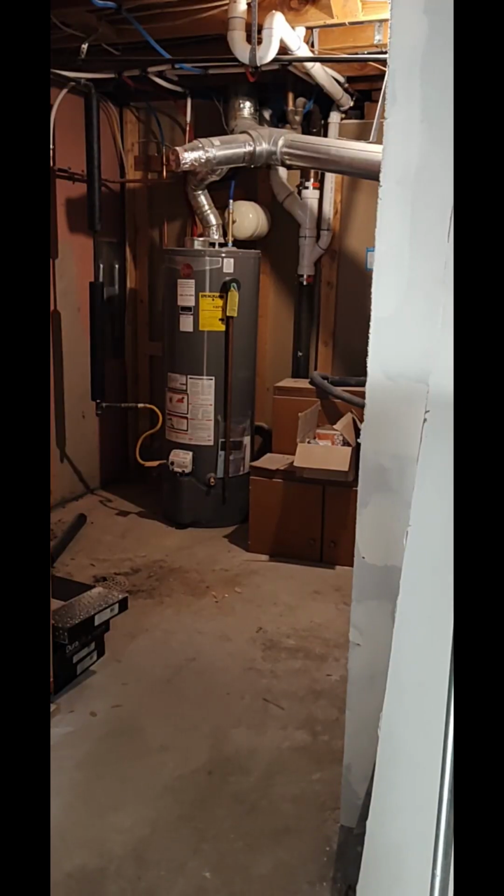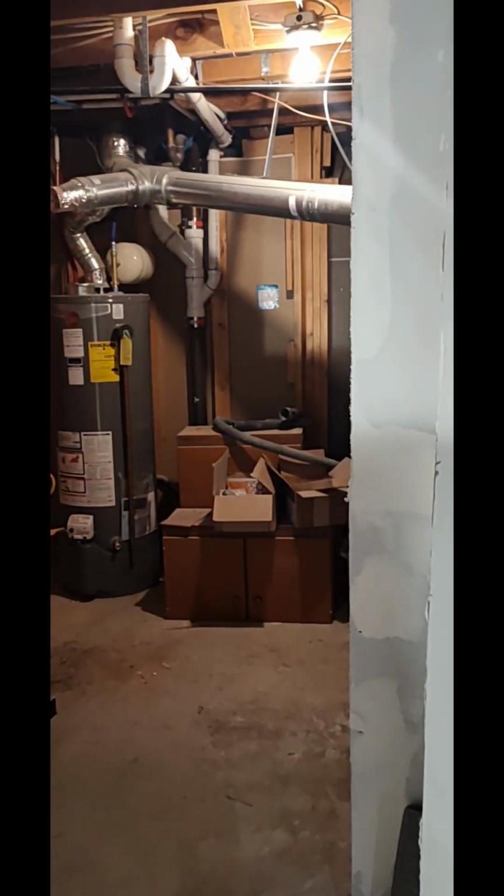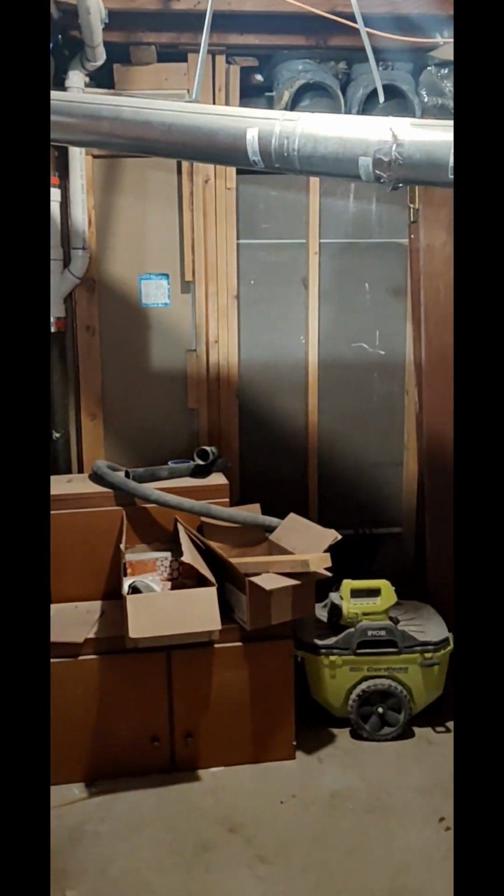And the beam that holds up the middle of the house, the floor of the middle of the house, is also a structural component. We're now in the basement of this same house, and this wall right here is holding up the upstairs middle of the house.